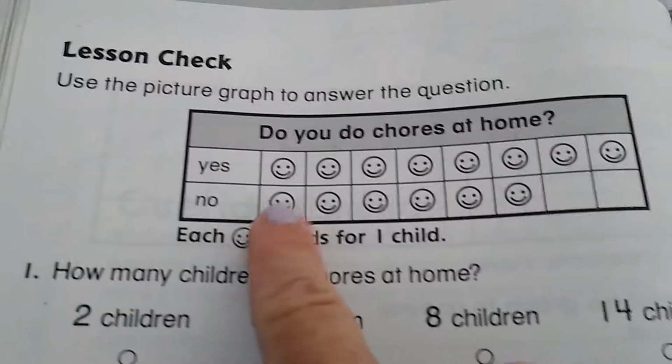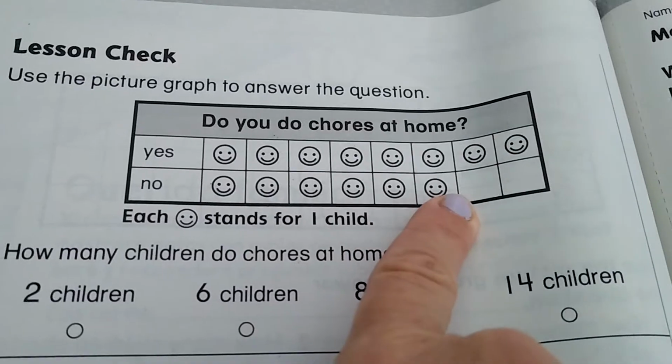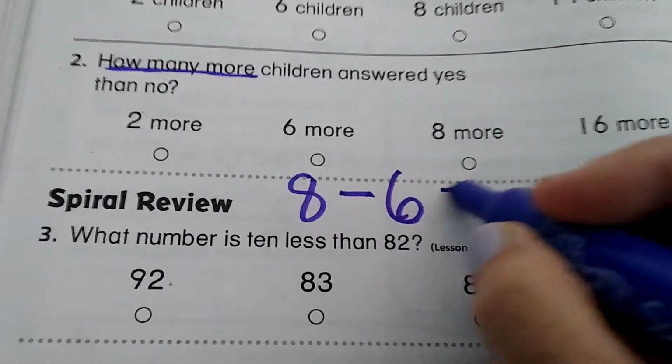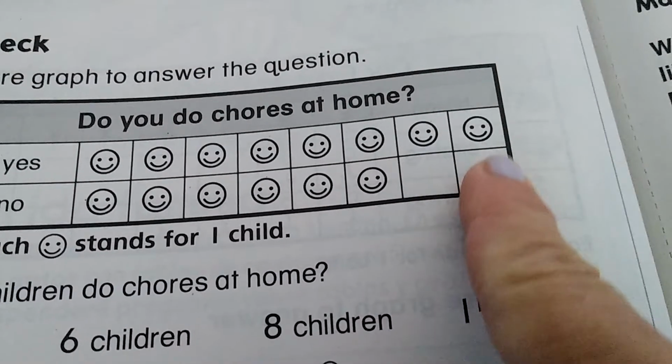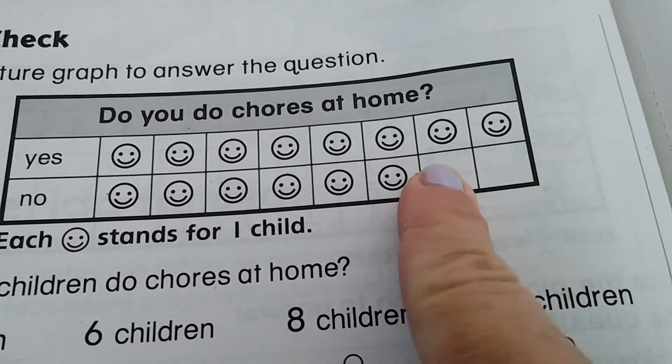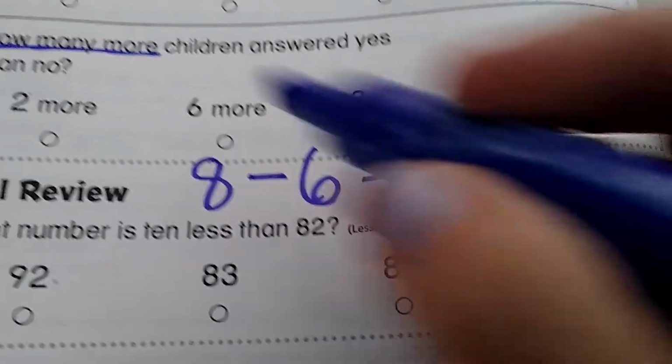And how many said no? You count. So take away 6. What's 8 take away 6? Another way to find the difference is to look at what's the difference. How many spaces are empty over here? 1, 2. So if you said 8 take away 6 equals 2, you were right. So the answer is 2.